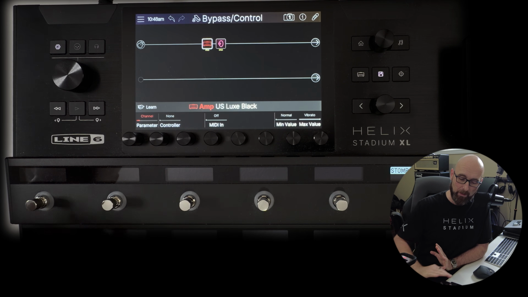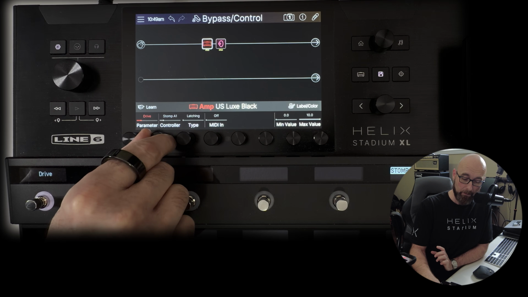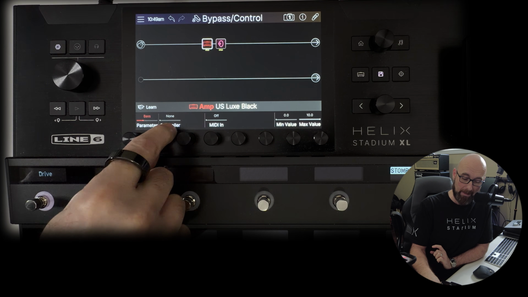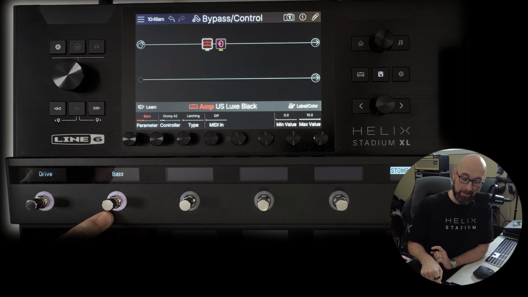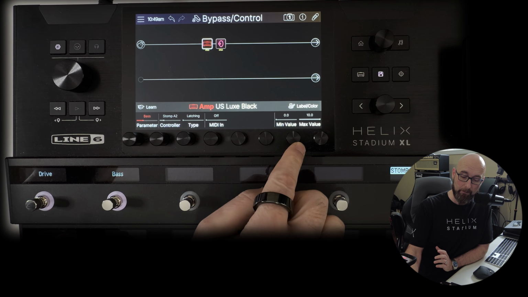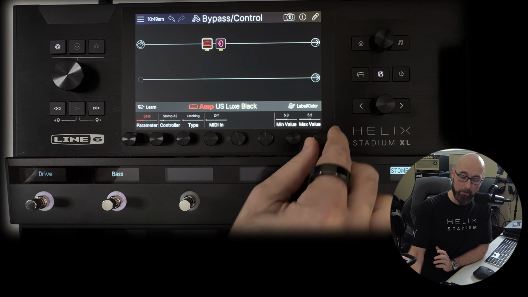So if we just wanted to assign, let's say, a whole bunch of different parameters to different foot switches, I could come in here and say, I want my drive on stomp A1. You notice here that it pops up as drive. Then I move to bass and I want that on stomp A2 and so on and so forth. And we can set the type and we can set the minimum and maximum values that we want those to go to when we press that.